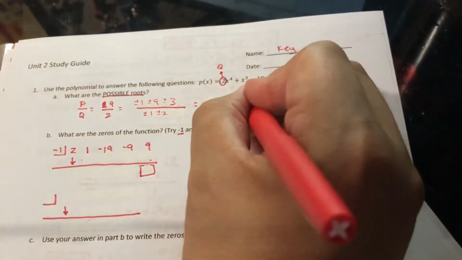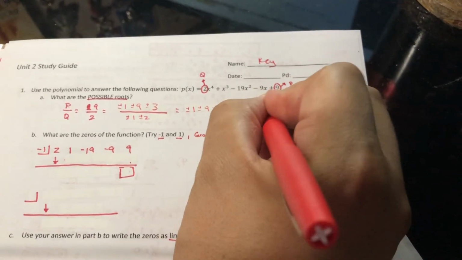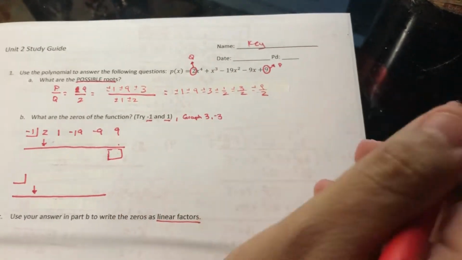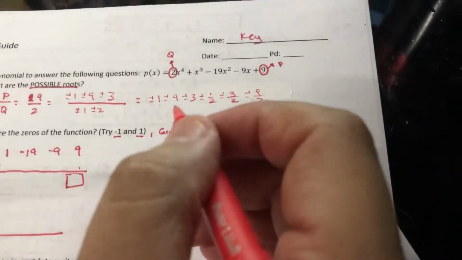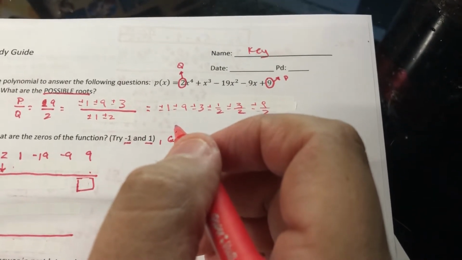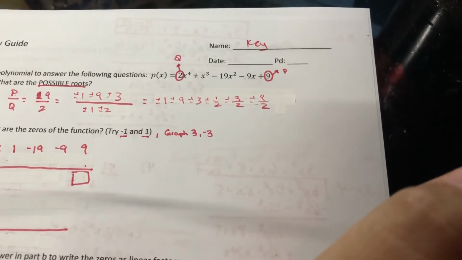And once I get through here, now I want to do 1 divided by 2, so 1 half, 3 halves, and 9 halves. So these are my possible zeros. So again, when you actually try to do synthetic division, don't do the fraction ones. They'll just make things more difficult, and they're not going to be the answer, just so you know.